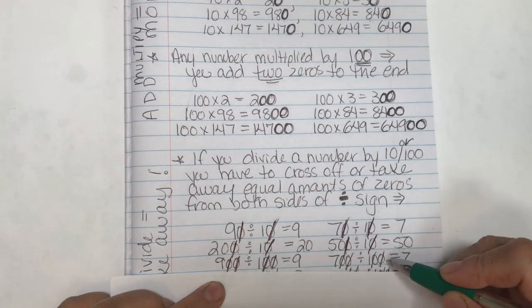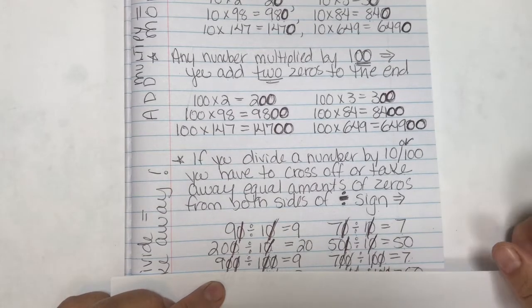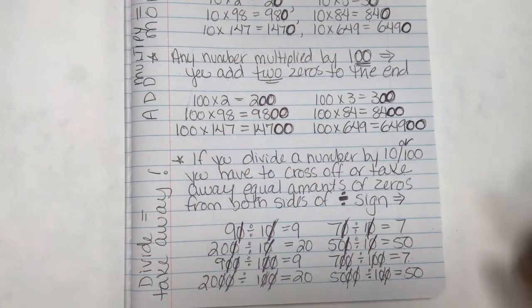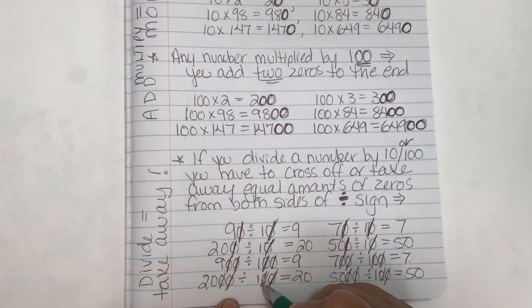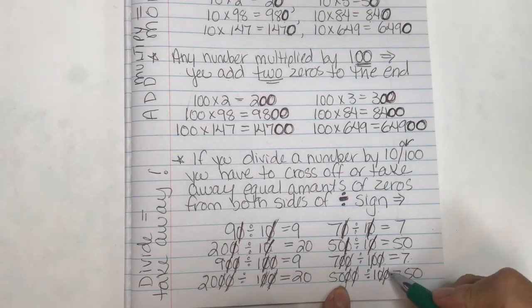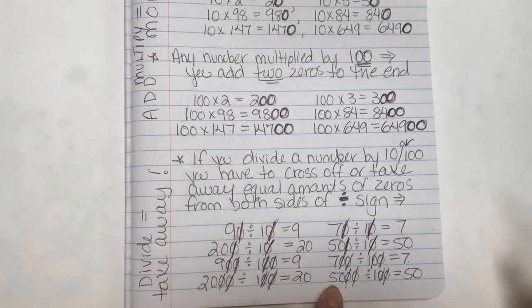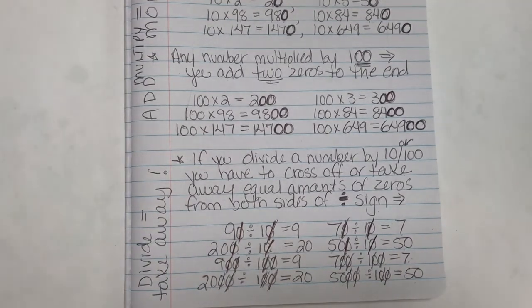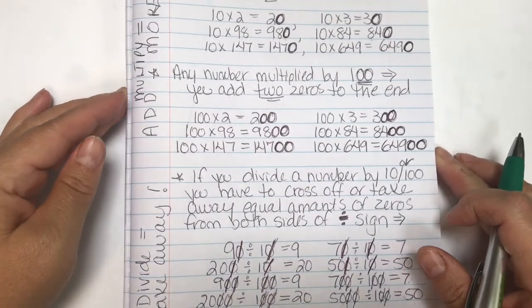700 divided by 100, two zeros come off here, two zeros come off here, I'm left with the 7. Down here, I have 2,000 divided by 100, so two zeros come off here, two zeros come off here, I'm left with 20. 5,000 divided by 100, two zeros come off here, two zeros come off here, and I'm left with 50. That's it. This is really a fun, easy way to multiply and divide by tens and hundreds.